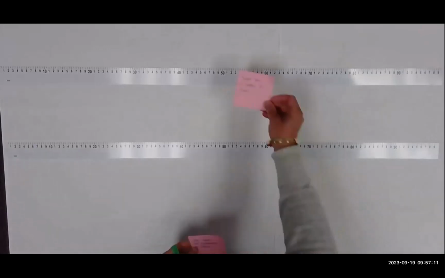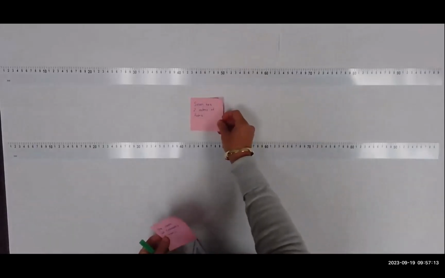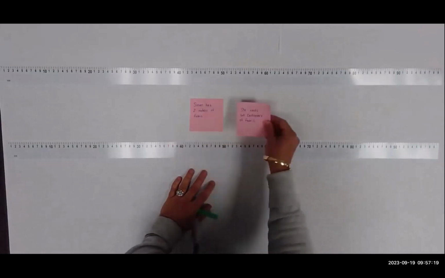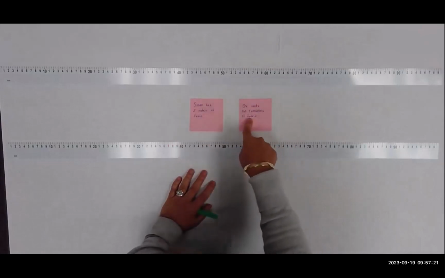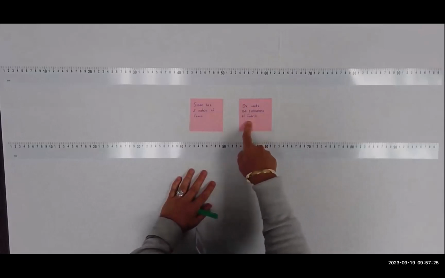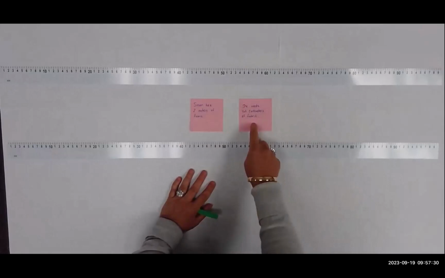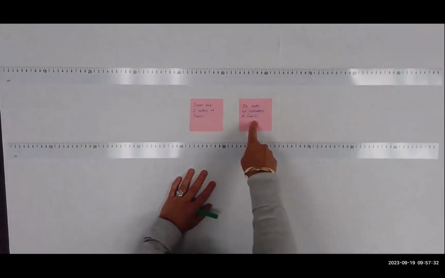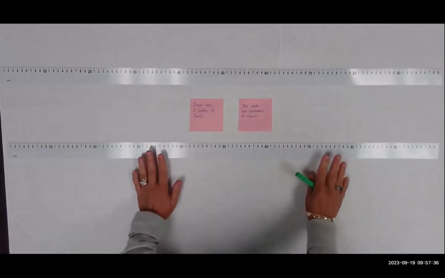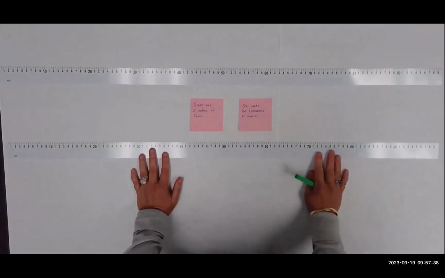All right, so here are some things that we know. We know that Susan has 2 meters of fabric. That's how much she has. And then we know from the problem that she needs 160 centimeters of fabric to make a dress. And so we're trying to solve for, does she have enough fabric? And we're going to justify that using our concrete materials. So what I have are 2 meter sticks.